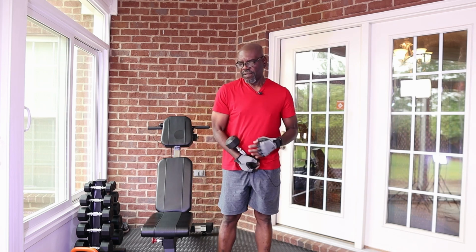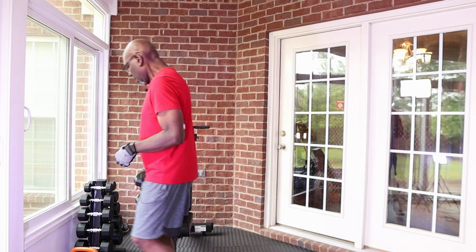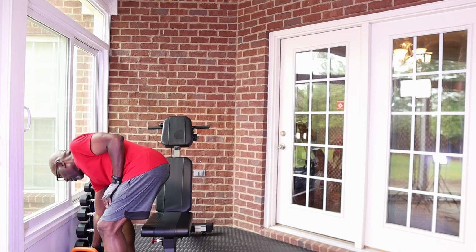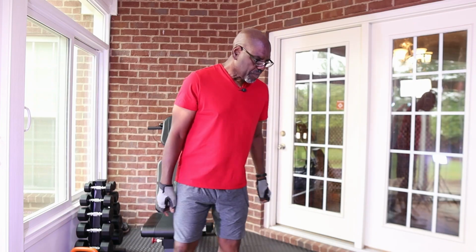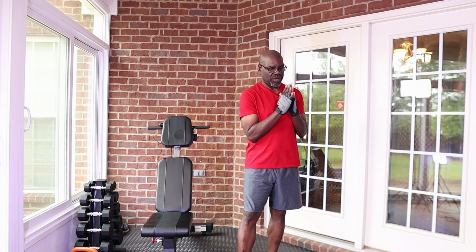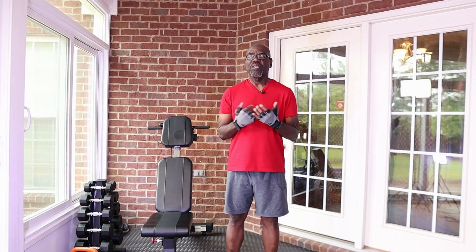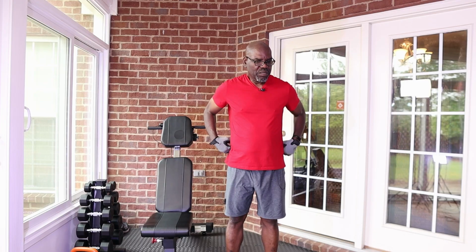All right. Get these down, and then this last one we're going to do, let's just do some isometric. And you can do these either by pressing your hands together, your palms together, or not. You can just do some regular air squats.